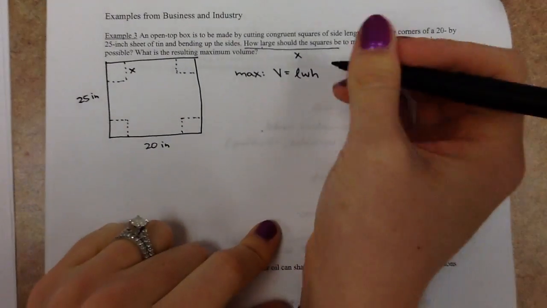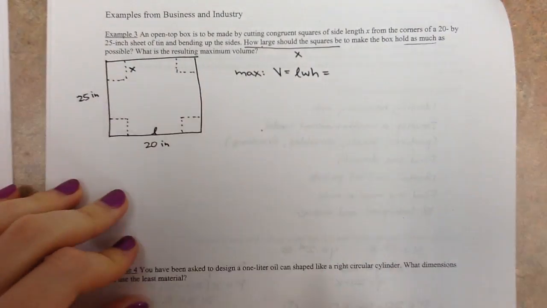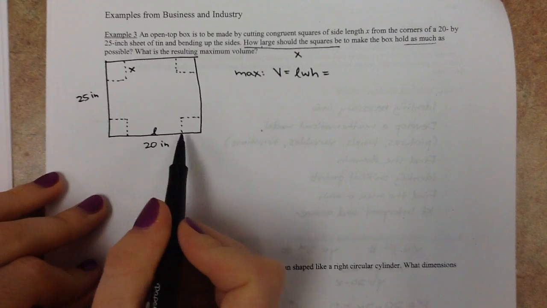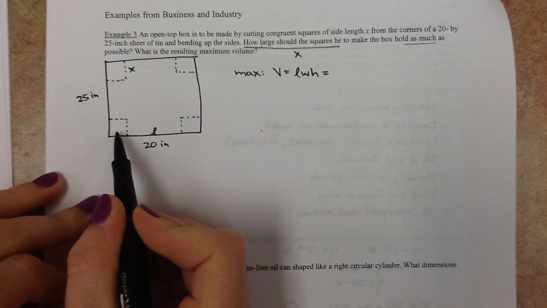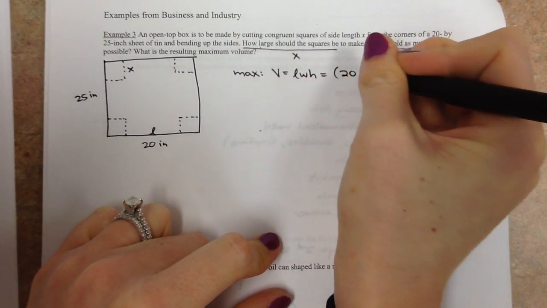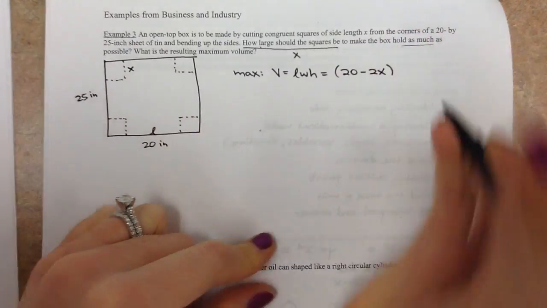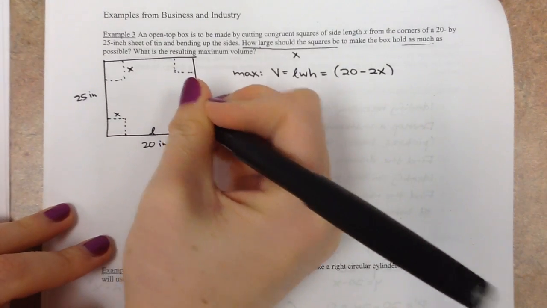Length times width times height. The length, let's say, is this measurement right here. That will be the length. So now the length was 20 inches. 20 inches was the original, but then I subtracted x here, and I subtracted x here. So my length is 20 inches minus 2 times x, because there are 2 of these x cutouts that I'm making. This is x, this is x.